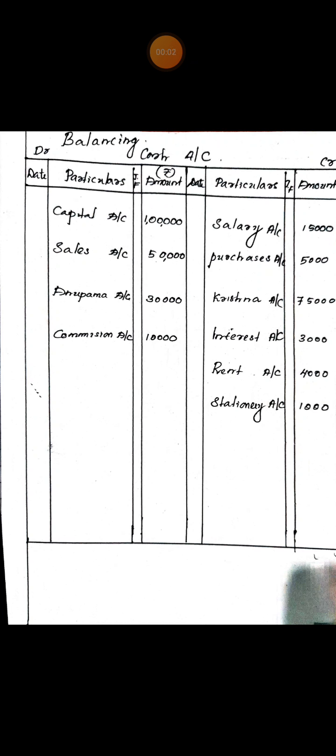Next topic, balancing. After posting the transactions, accounts are balanced every year or after a certain period. Balancing an account means that the two sides of an account are totaled and the difference in total of the two sides is written on the side whose total is smaller.